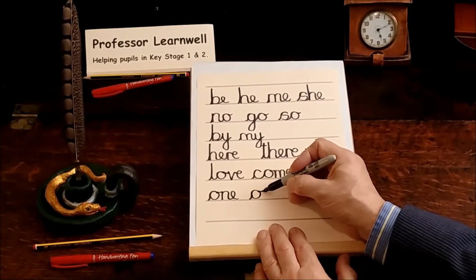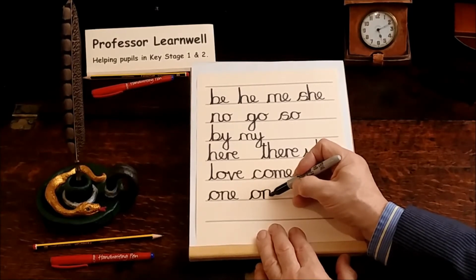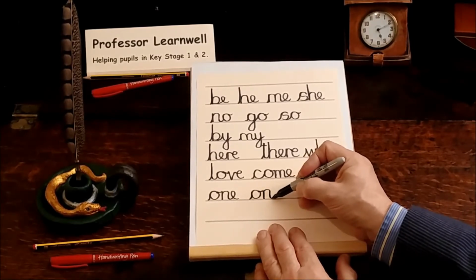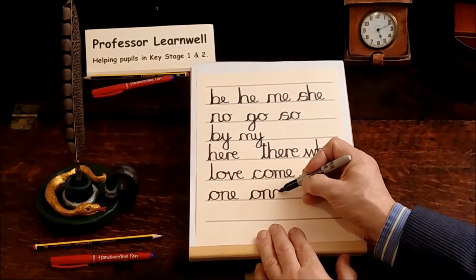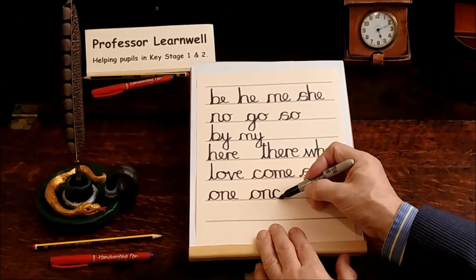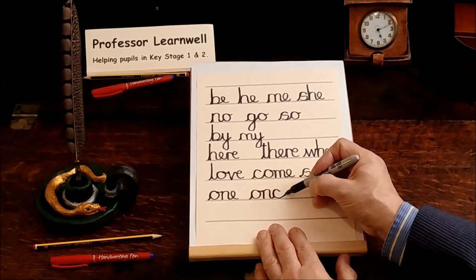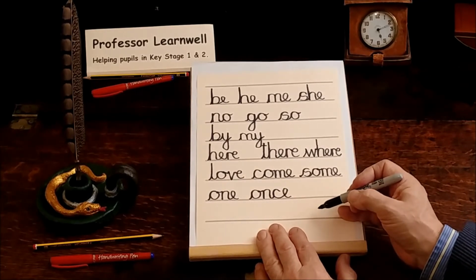Flick over to form the letter N, bounce back up, over to the right, lead up to form the letter C, a bit like the letter O, back on ourselves, but of course we don't complete the circle because we're finishing with the letter E. So there we have once, as in once upon a time.